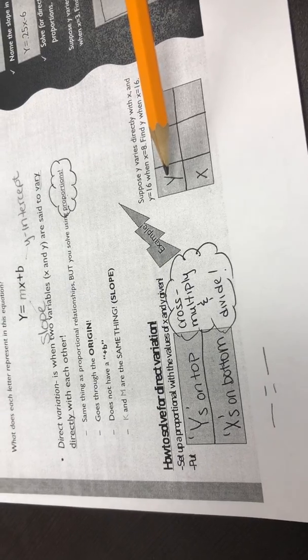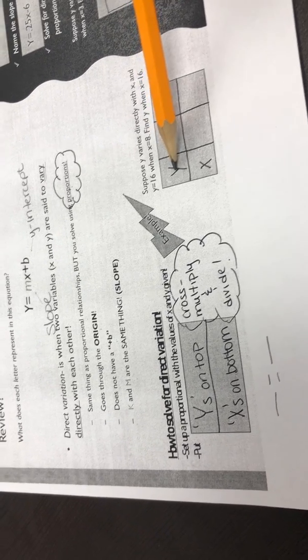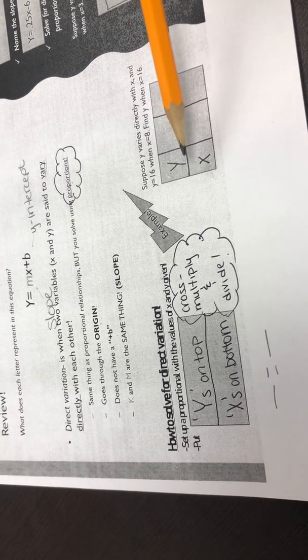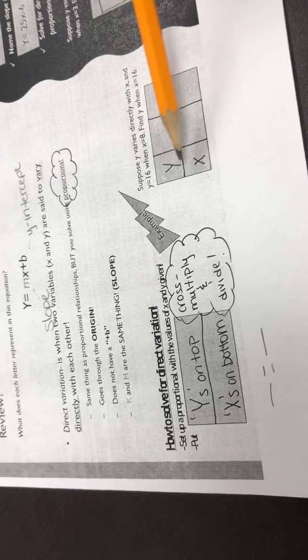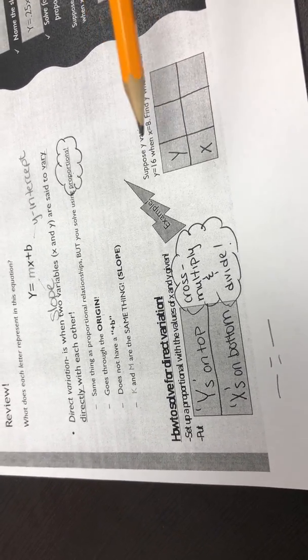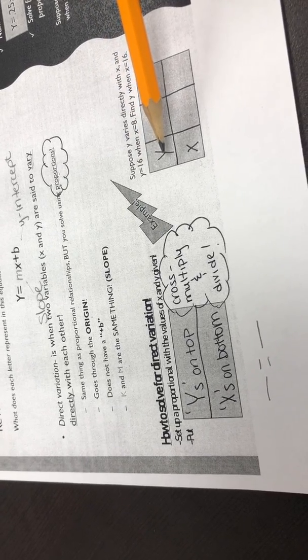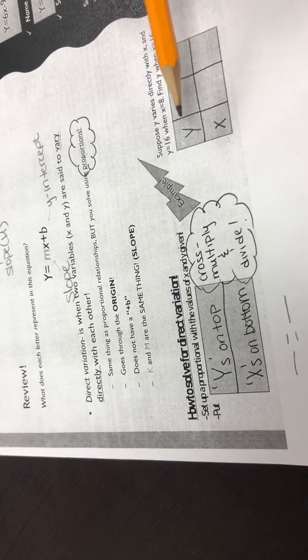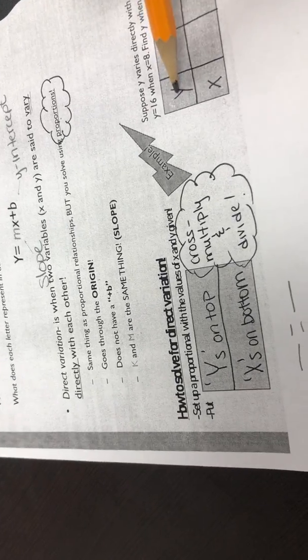The reason I like to do that is because not always are they going to say y varies directly with x. Sometimes they say a varies directly with b. And they like to compare two quantities like water to salt, stuff like that. So we have to know what to be able to put in these first two boxes.